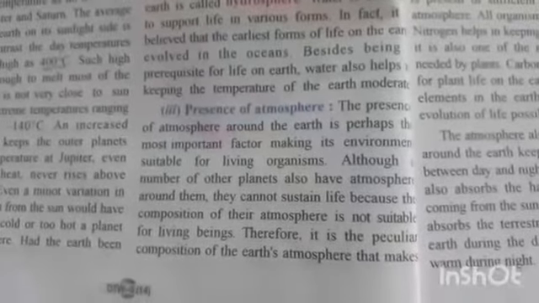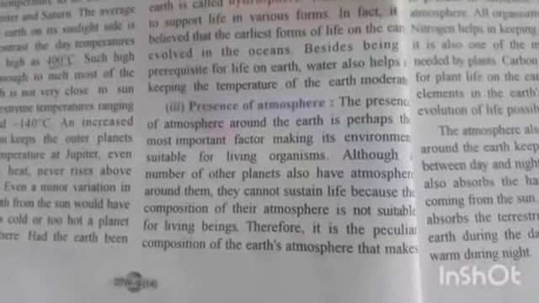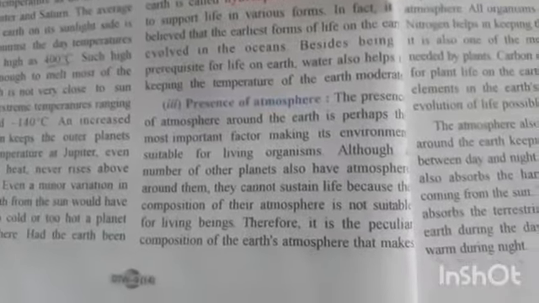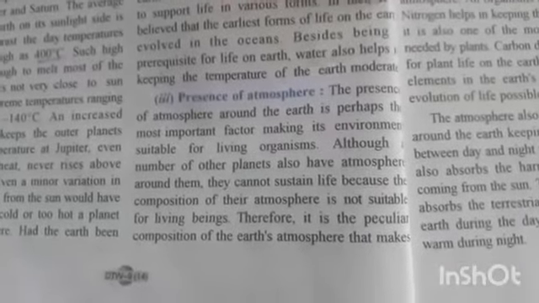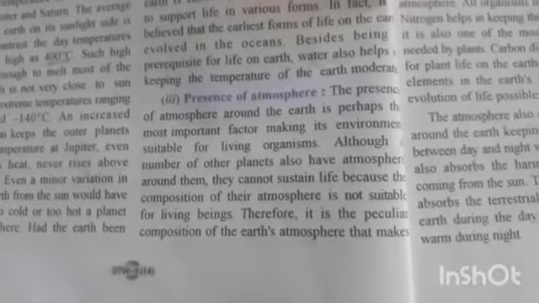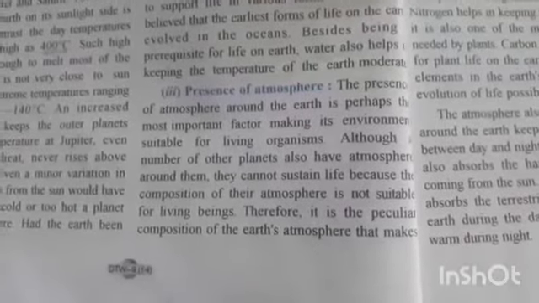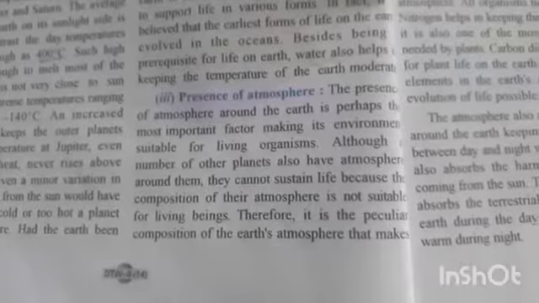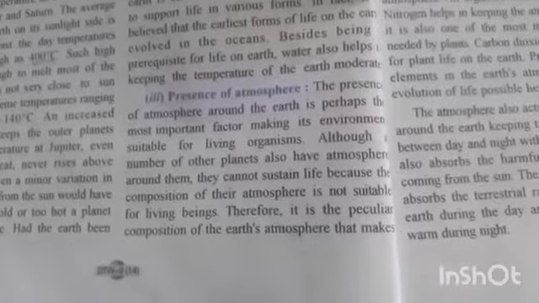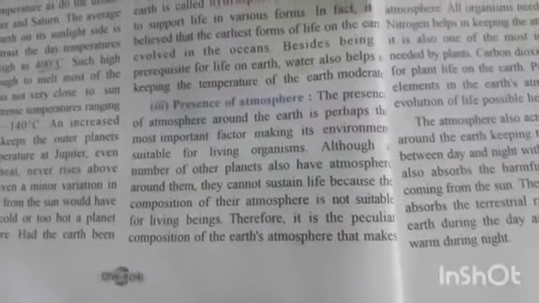Okay. Next, the atmosphere, that means presence of air. Why is air important? Because one cannot sustain or survive on the earth without atmosphere, right? So it's a life supporting system, we can say. Atmosphere is a life supporting element, right?